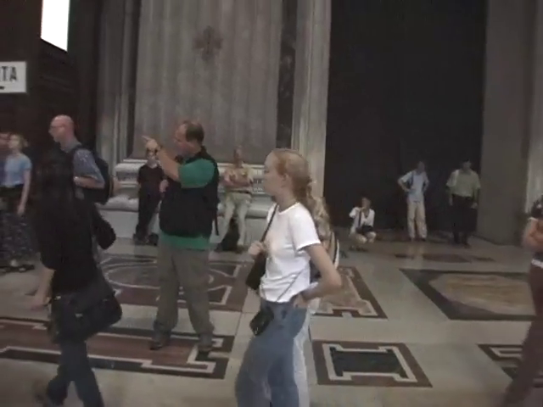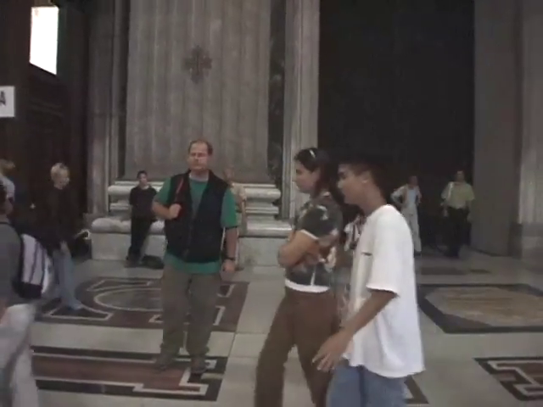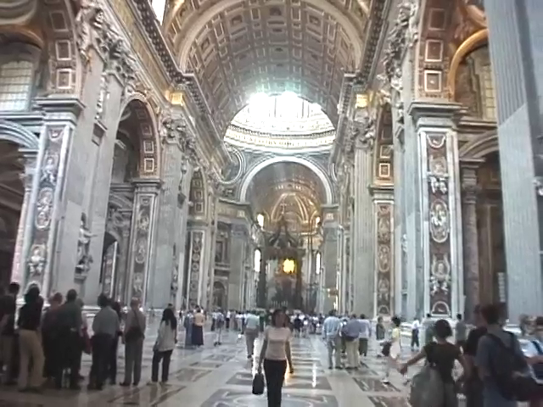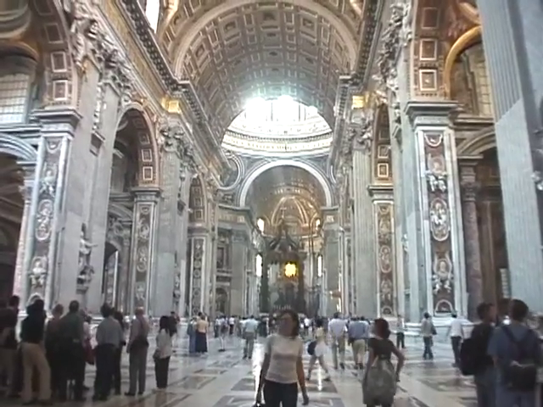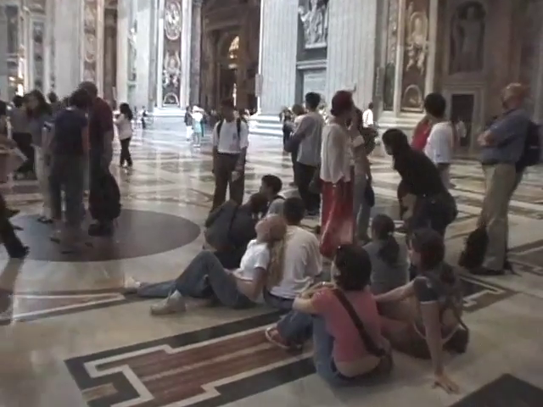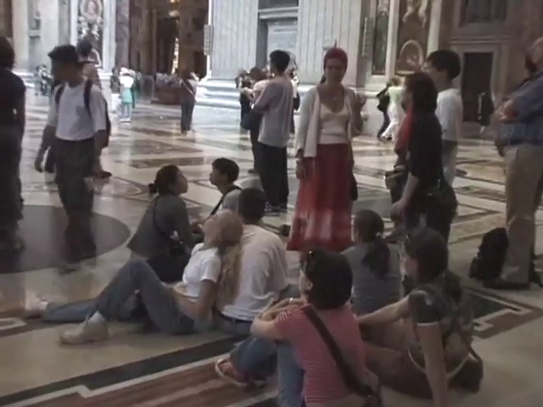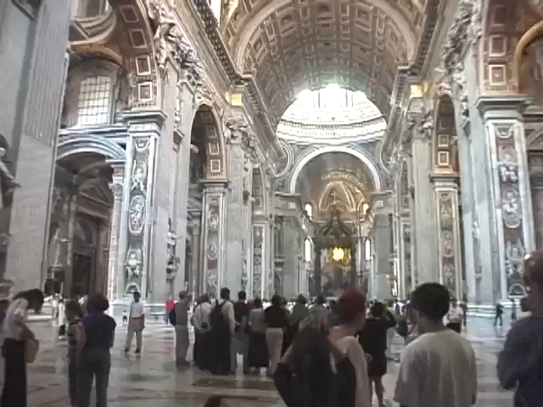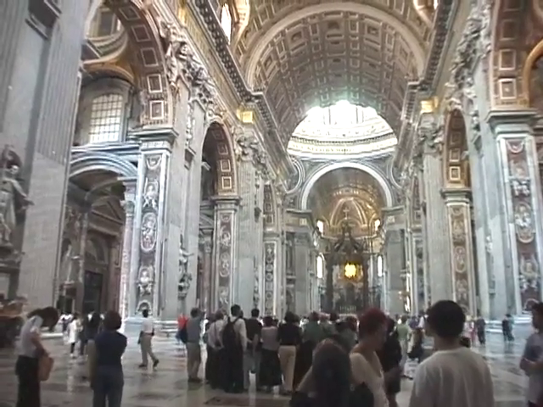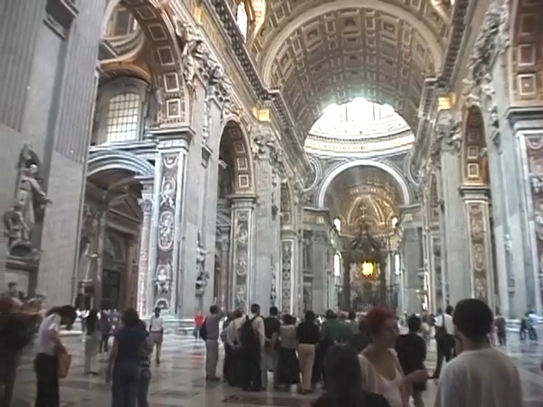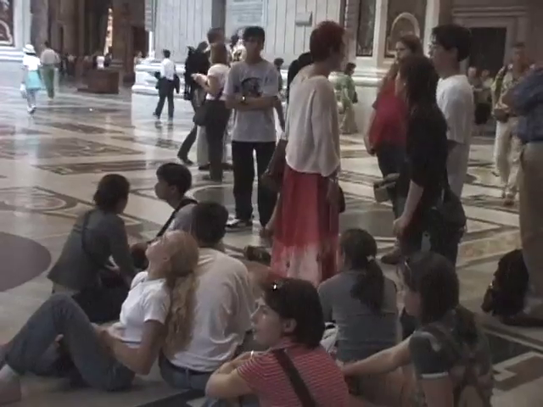Let's go down to the next. From the Vatican Museum, we now enter the most beautiful building ever created, in my opinion and in many others' opinions, the Basilica of St. Peter's. This is an awesome piece of architecture.